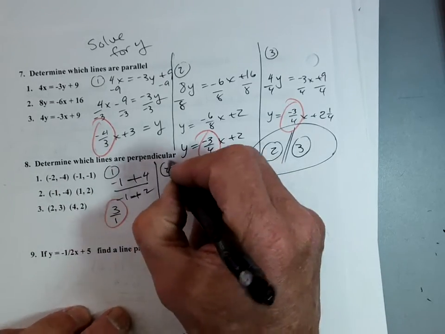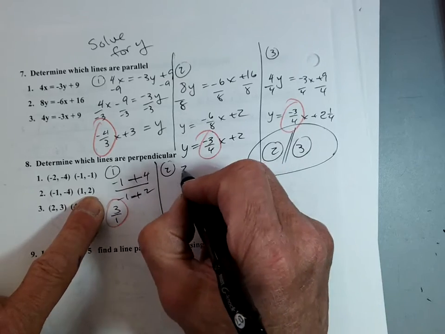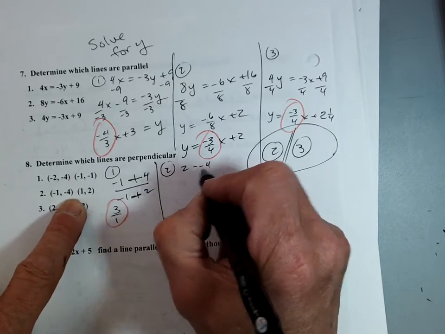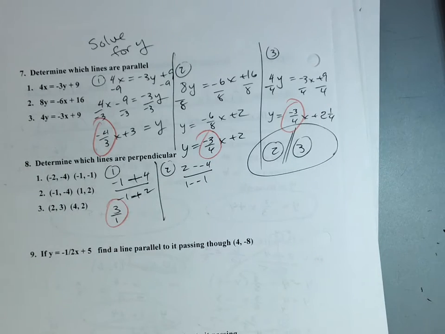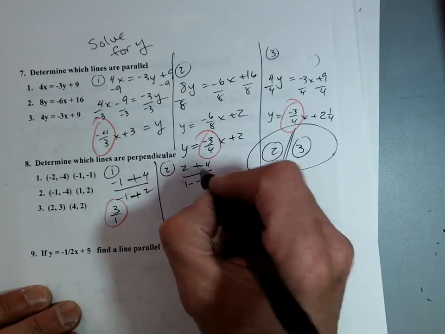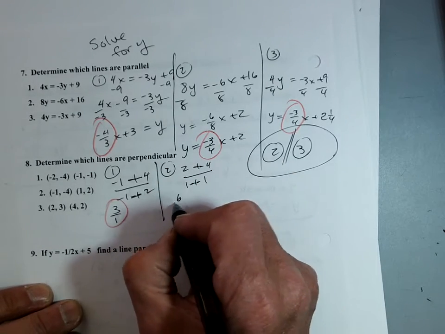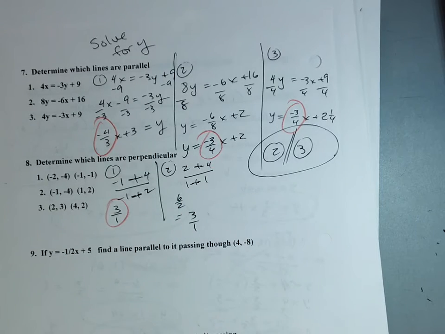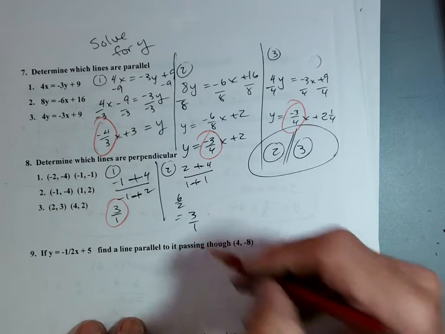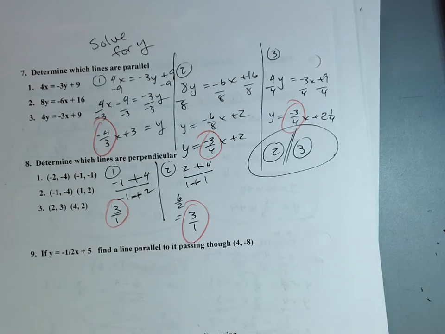Line 2, let's see. I'm going to do the same thing. I'm going to go 2 minus -4 over 1 minus -1, okay? Double negative, plus, I've got a 6 over 2, which is 3 over 1. Those are parallel, aren't they? But not perpendicular, but parallel, right?